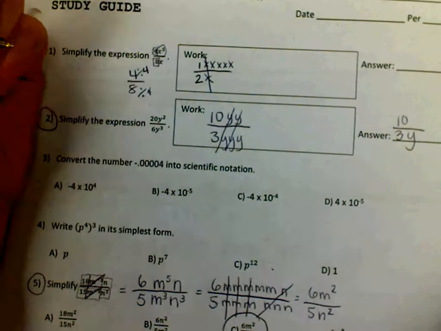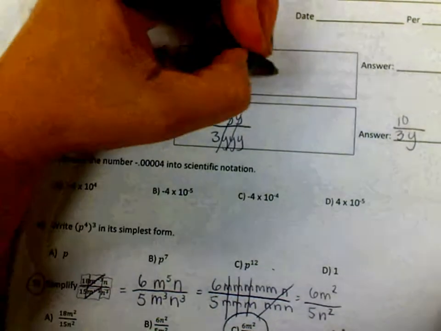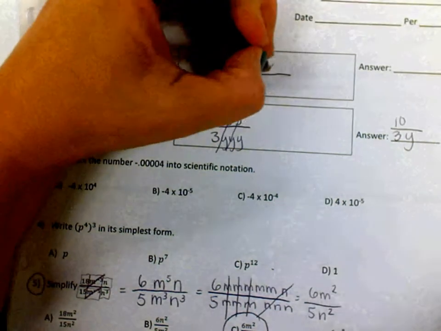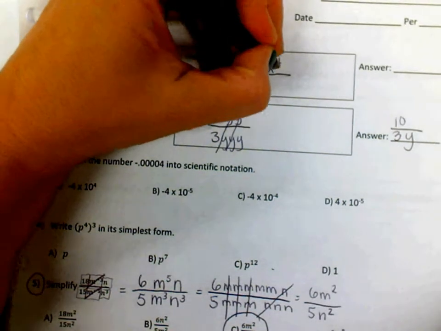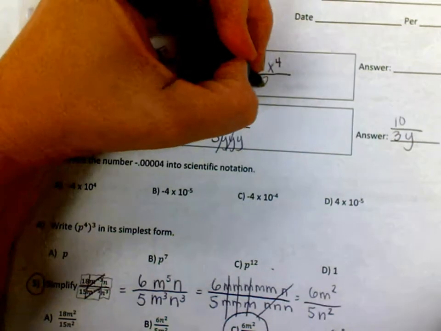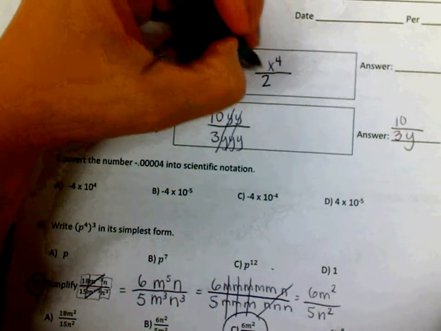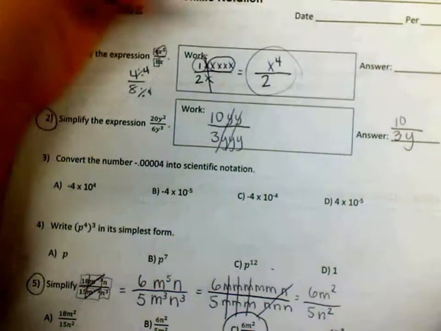Those cancel out, and you're left with x to the fourth power on the top and 2 on the bottom. Now this 1 is still here, but we're just going to leave it invisible. This is your answer.